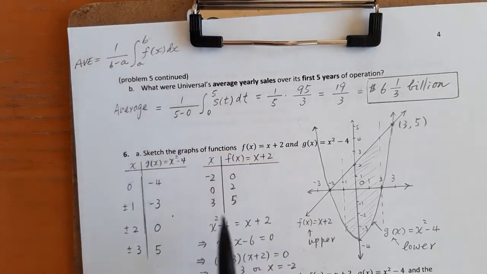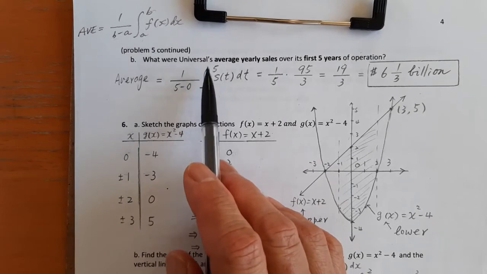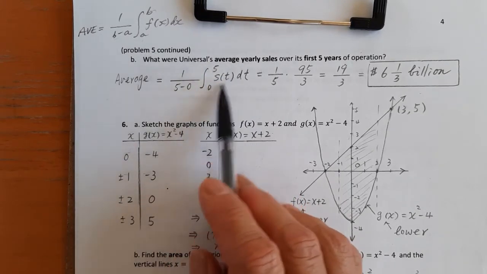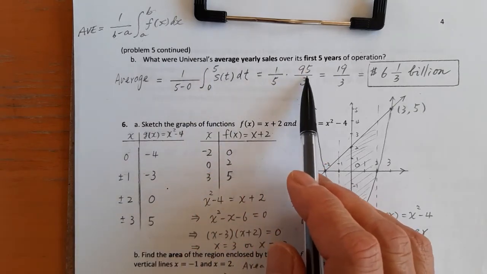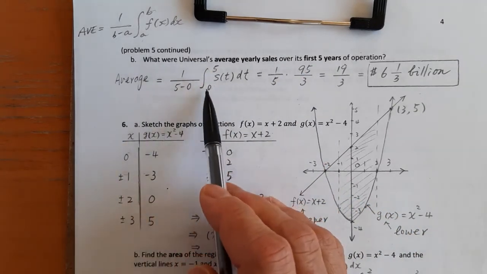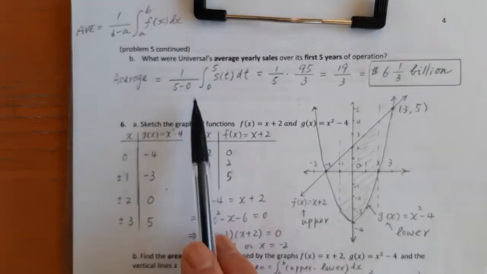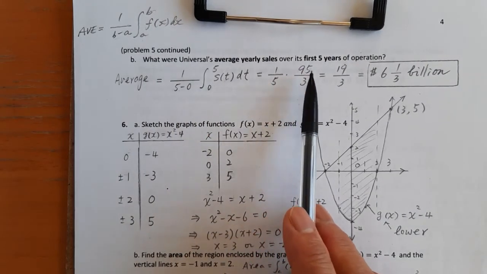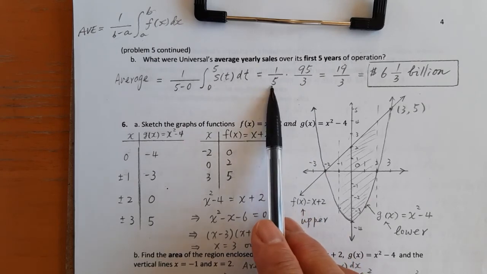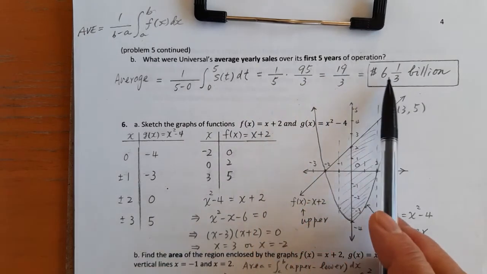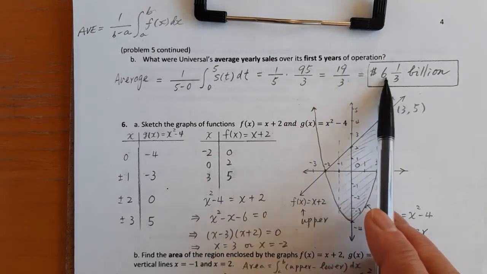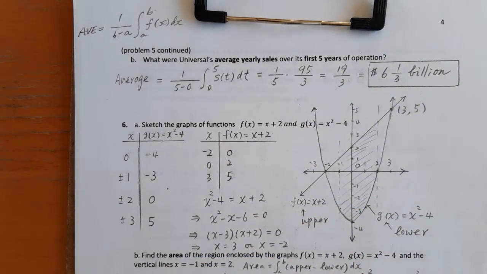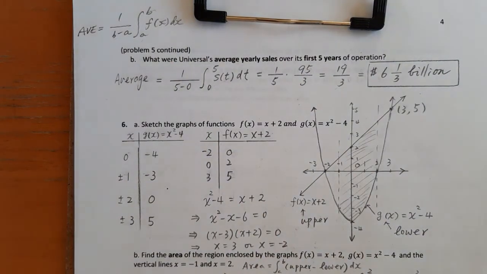So the previous one, integral 0 to 5 of s of t dt, we figured out this is 95 over 3, divided by 5 minus 0. So divided by 5. So it's 95 over 3 divided by 5. Got 19 over 3. So the average is 6 1/3 million dollars.